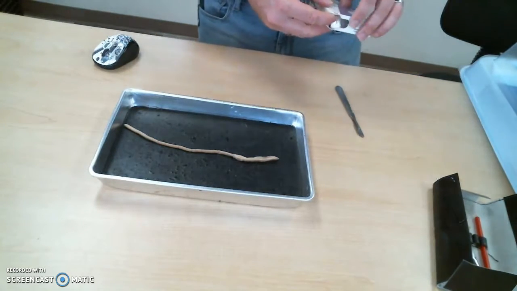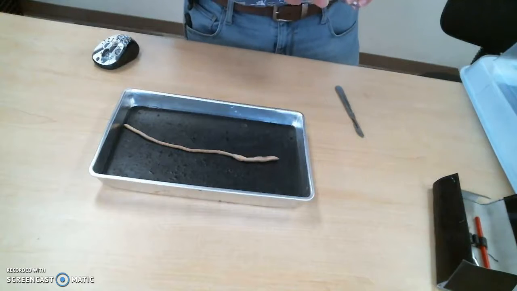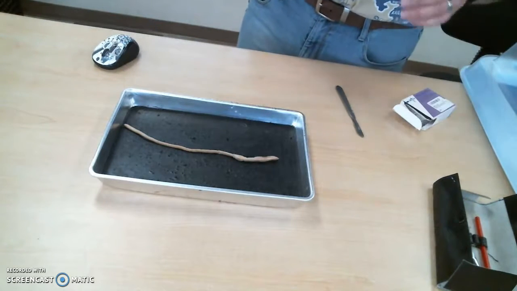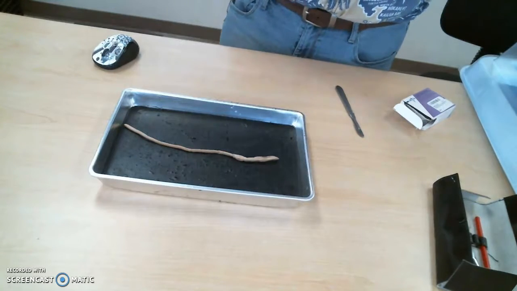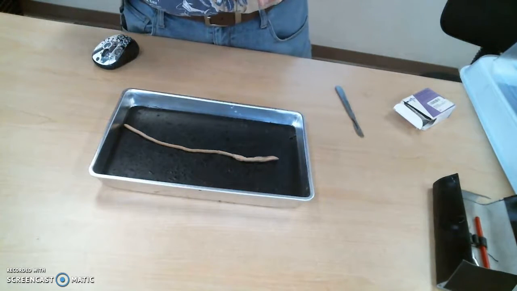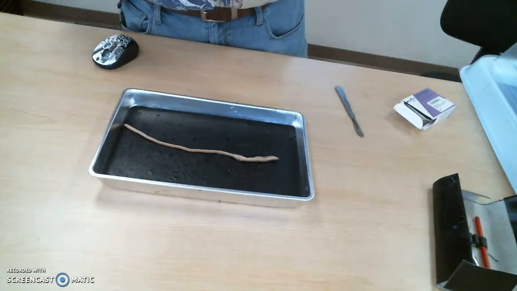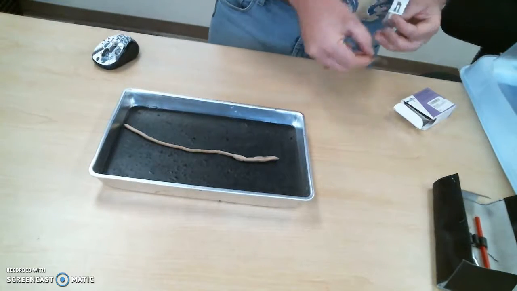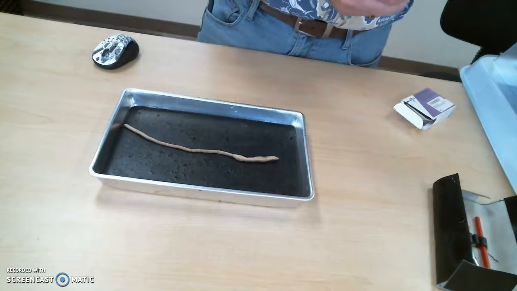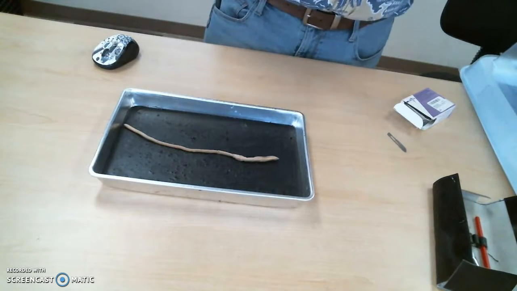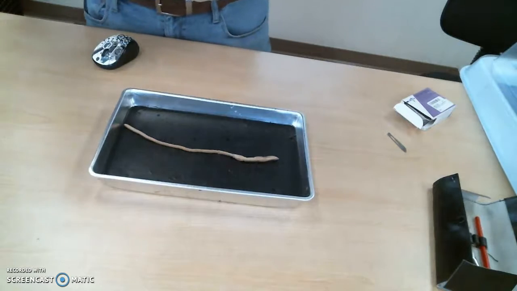Real quick, while we're getting started, what kingdom of life is this critter in? Animalia. What phylum of life is this critter in? Worm. Worm is not the right answer. It is a worm. No, Cnidaria is stinging-celled animals.